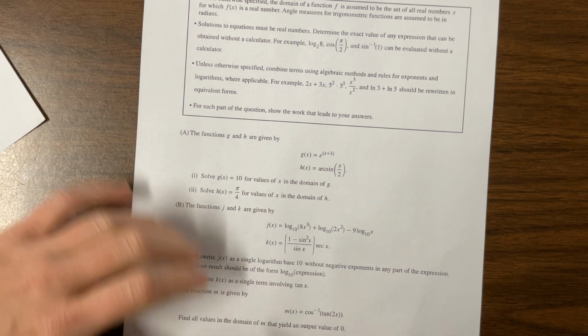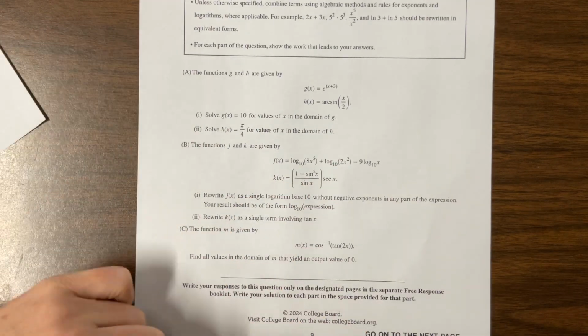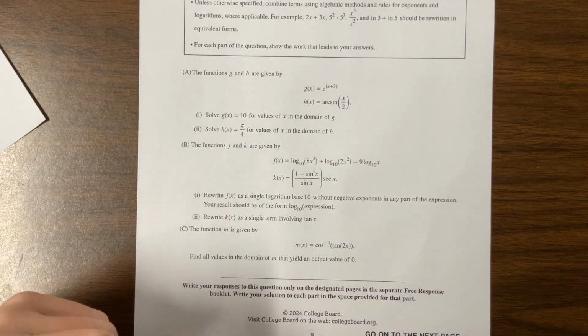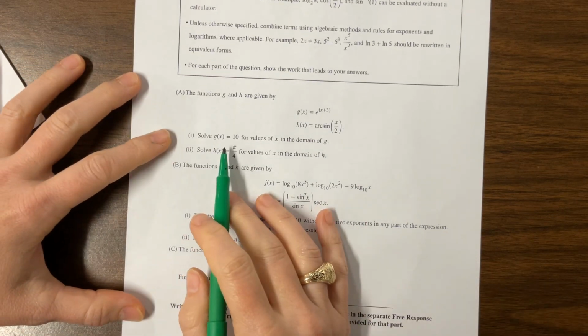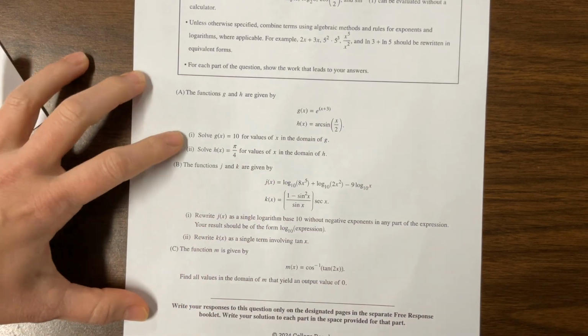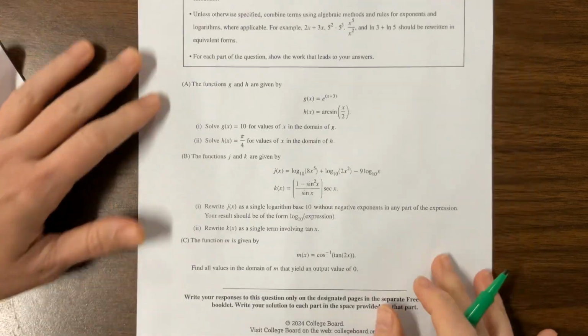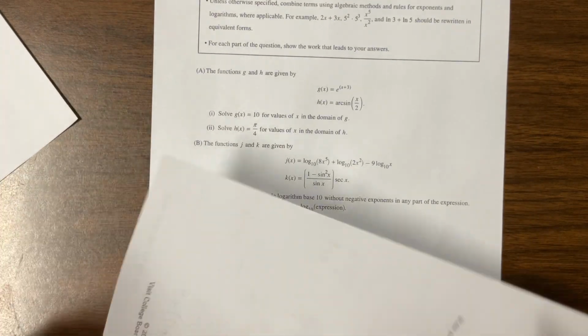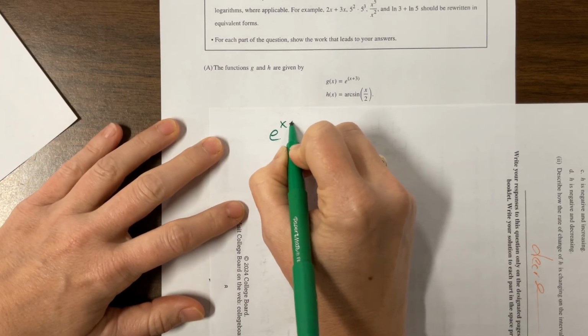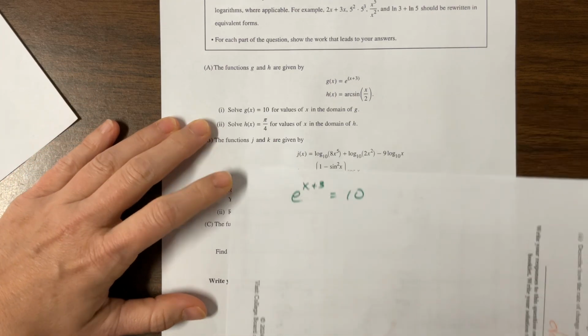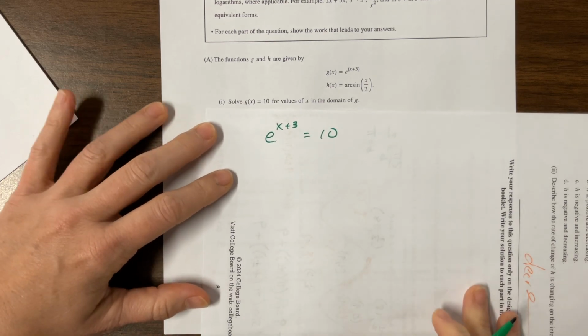Okay, here we go. On this one, this is no calculator. I like 4. I think 4 may be my favorite. Yeah, FRQ 4. So we want to solve for this equation. So g of x, let's see, I need more space. e to the x plus 3 is equal to 10. Because they wanted us to solve for that in the domain.